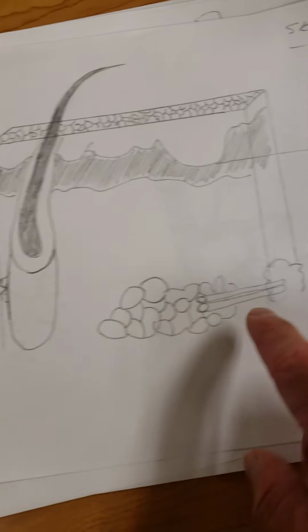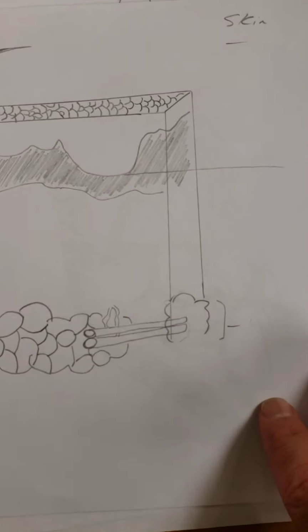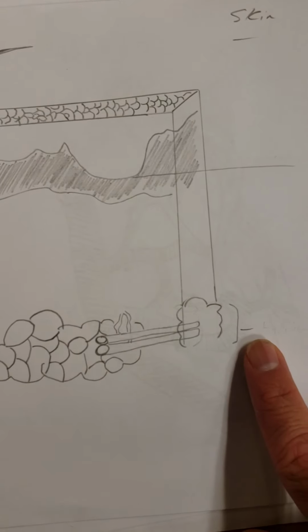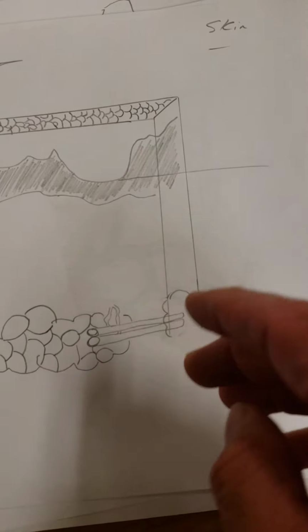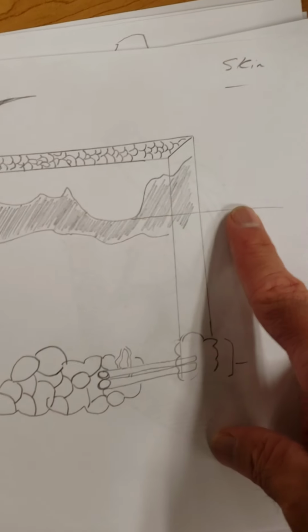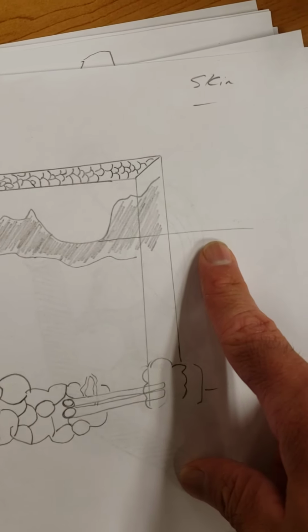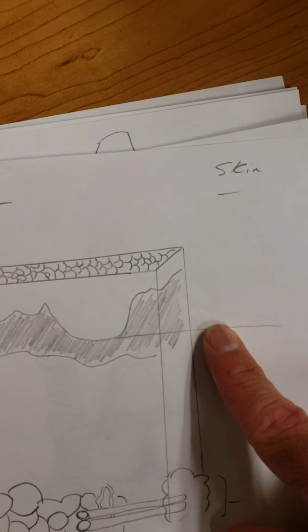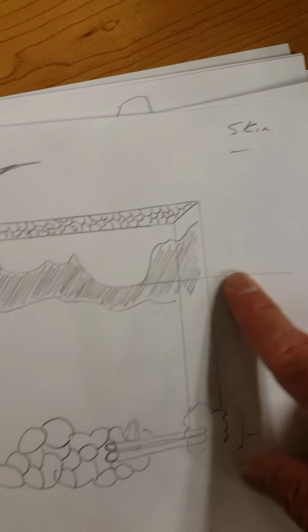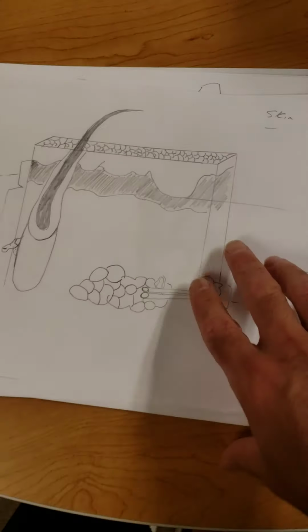Right on this side of the drawing is the hypodermis. The hypodermis is right below the dermis, and connects the skin to the bone. Up here is the basement membrane, which effectively binds the endothelium, I believe, to the connective tissue. So that is my illustration.